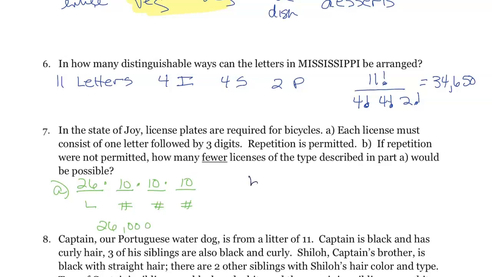Look at scenario B. Scenario B says, if repetition were not permitted, how many fewer licenses of the type described in Part A would be possible? Okay, so I'm still going to have 1, 2, 3, 4. My letters are just one letter, so that doesn't change. My numbers are going to change. So to start out with 10, and since repeats are not allowed, it's going to go downhill.